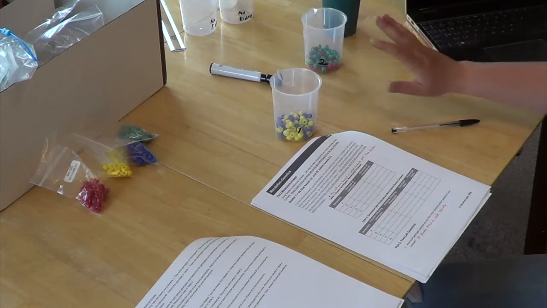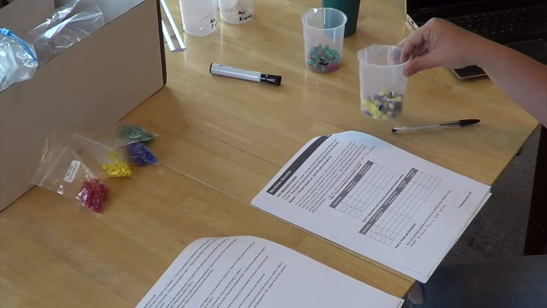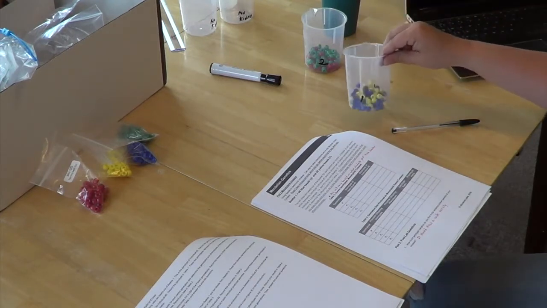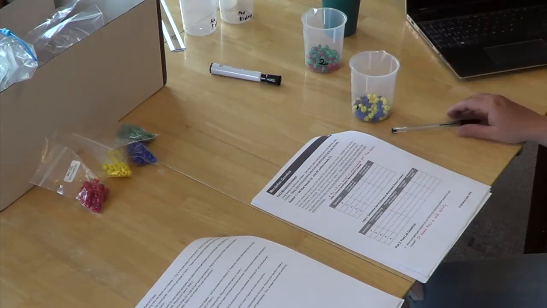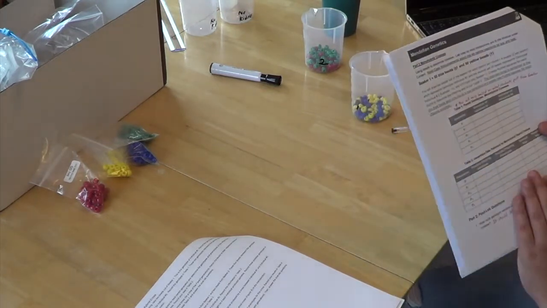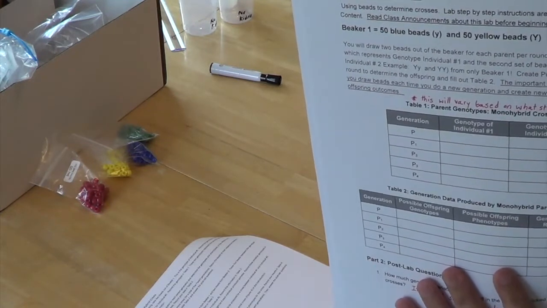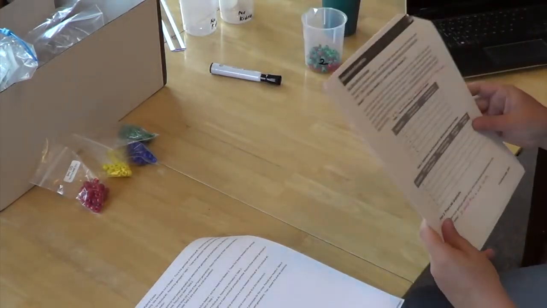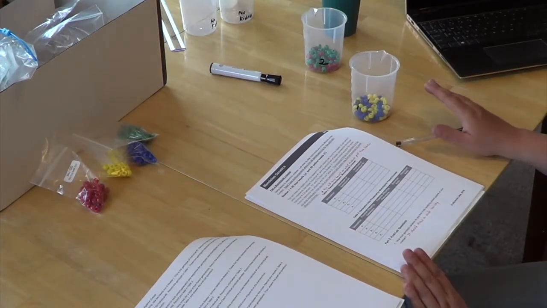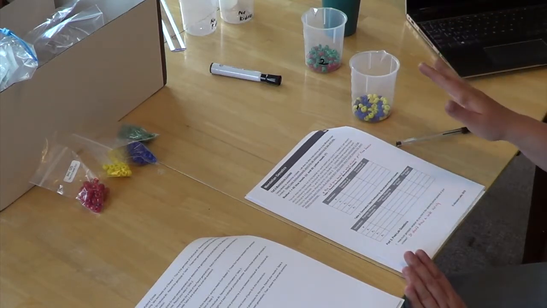We're going to set beaker 2 aside for right now and just use beaker 1. We're just going to mix them up a little bit, so that they're kind of mixed in together. So the part that you're on in your combined lab report is this part 2, where you just have beaker 1, okay? So 50 yellow beads and 50 blue beads. Now, you need to remember that yellow is dominant to blue, okay? So if you pull out a yellow bead, it's dominant to blue.